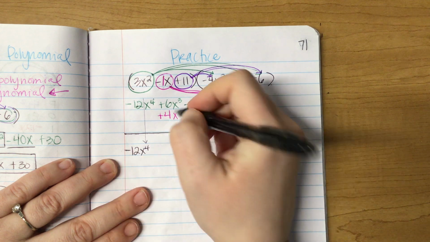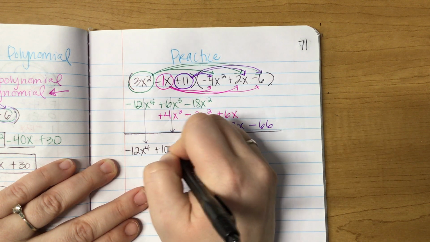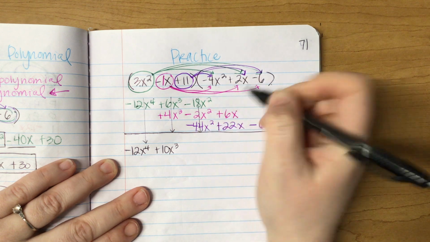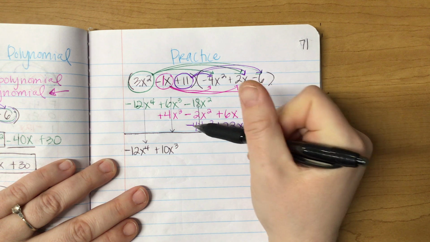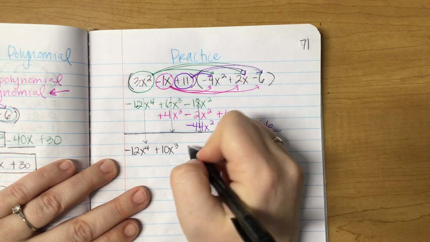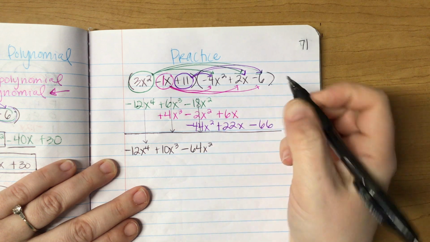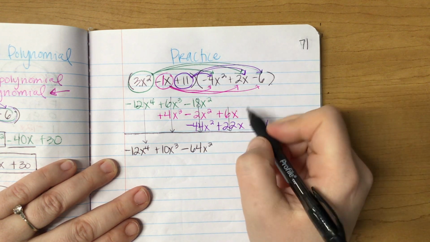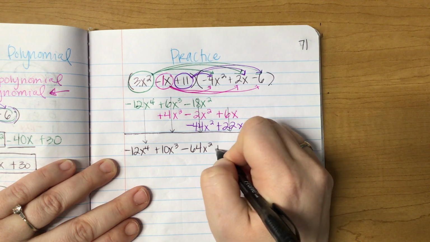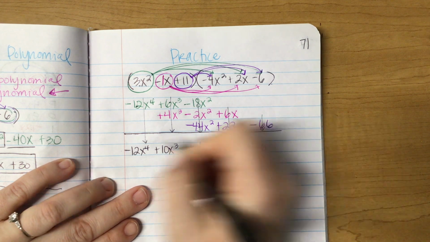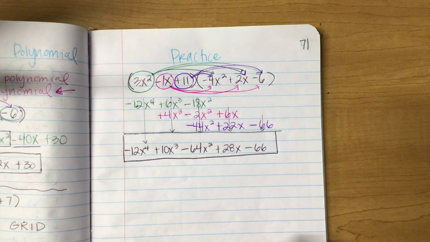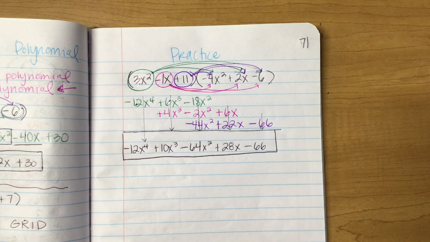Negative 12x to the 4th plus 10x to the 3rd. Negative 18x squared minus 2x squared is negative 20x squared, minus 44x squared is negative 64x squared. 6x plus 22x is positive 28x, and then minus 66. So it's going to work if you don't use the grid. However, the grid does allow us to see a little bit more organization.